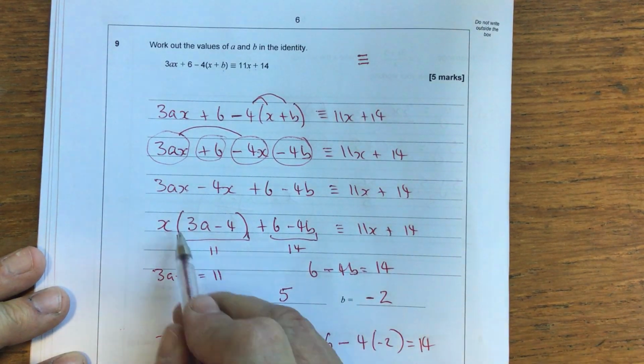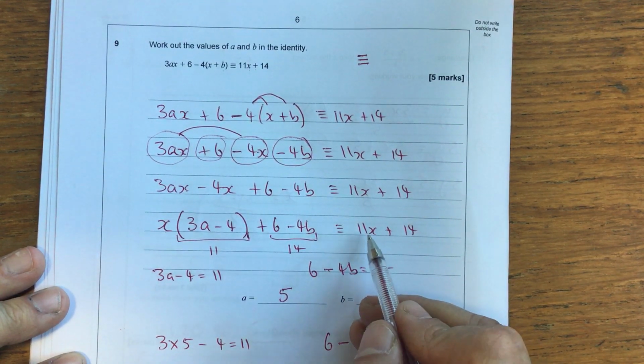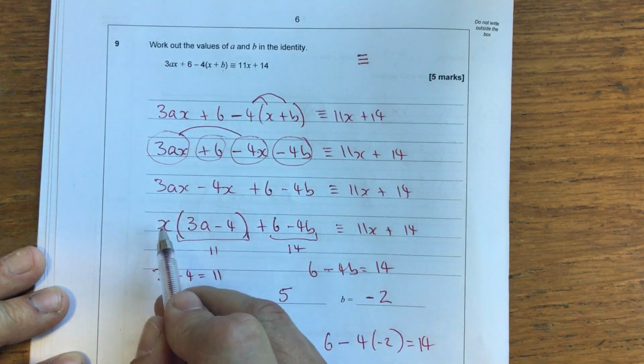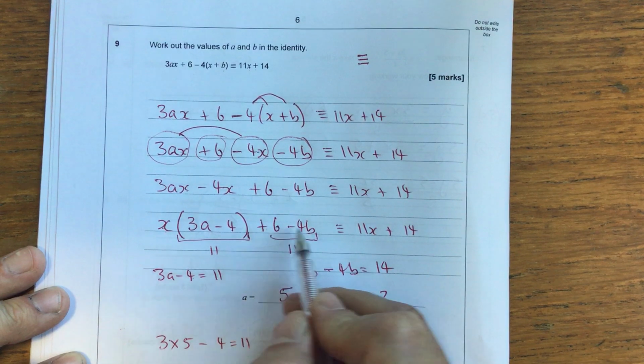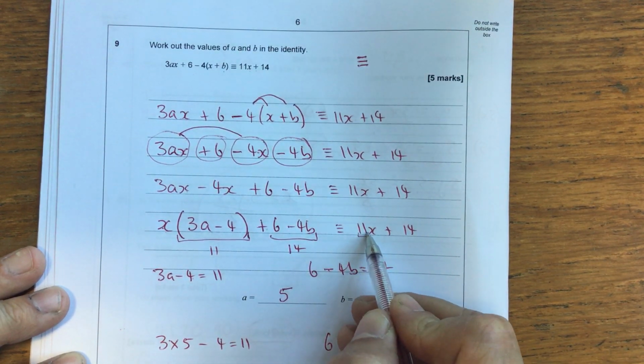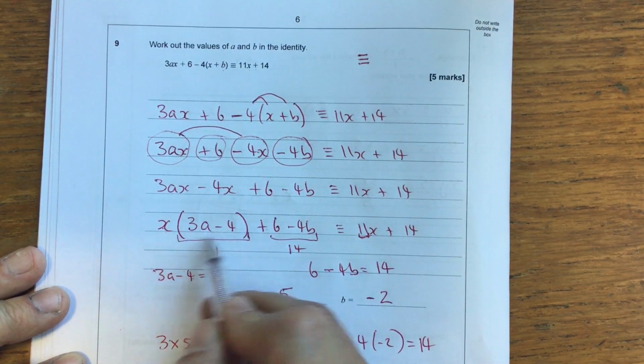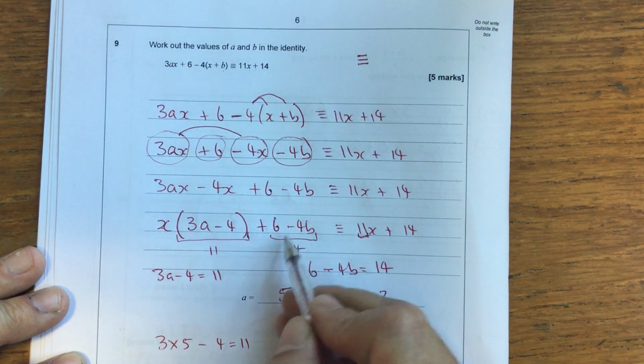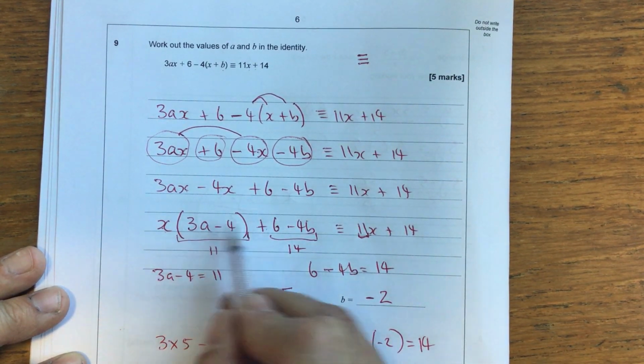So what we've done is we've made the left-hand side look a bit like the right-hand side in the terms that we've got x times something plus a number, and then we just compared the 11 here to what's in this bracket and the 14 to what's on the end, and we look for values of a and b that would make that true.